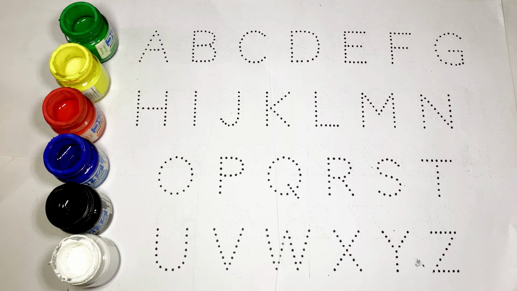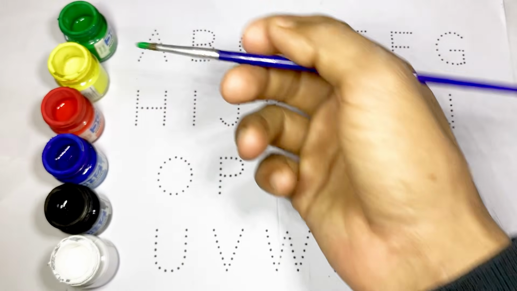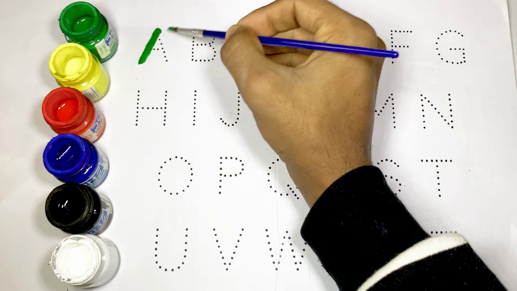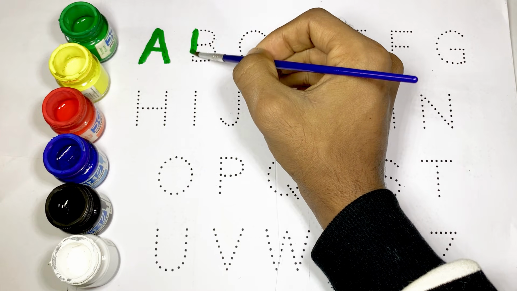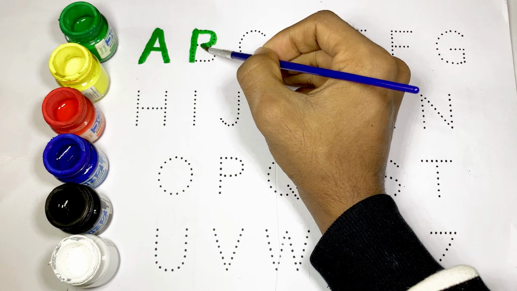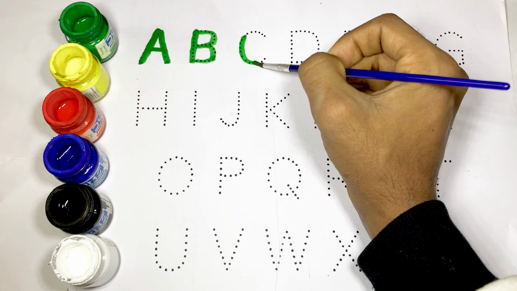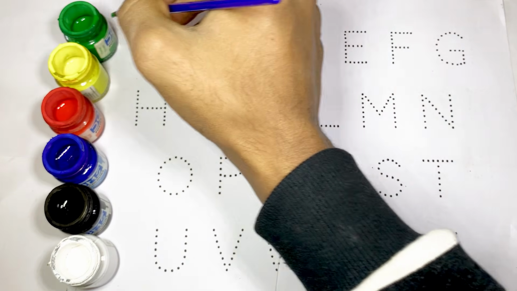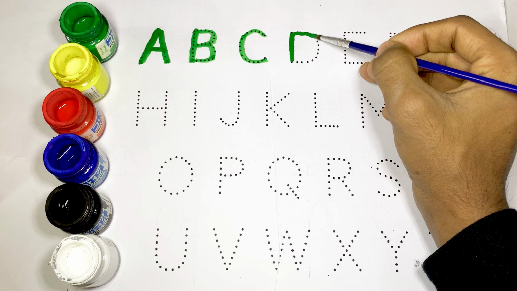Kids, now draw alphabets. First we draw A and use green color. This is A. A for apple. This is B. B for ball. This is C. C for cat. This is D. D for dog.